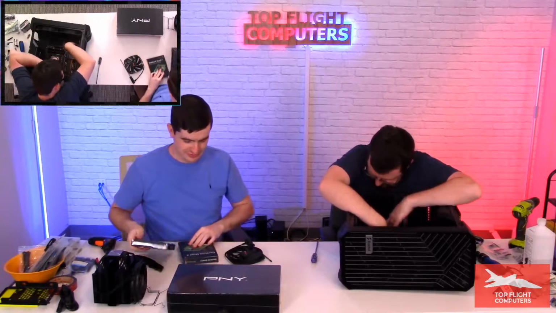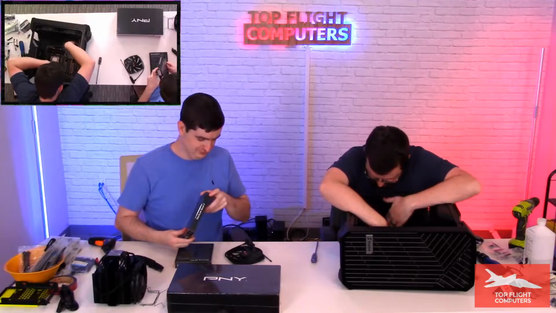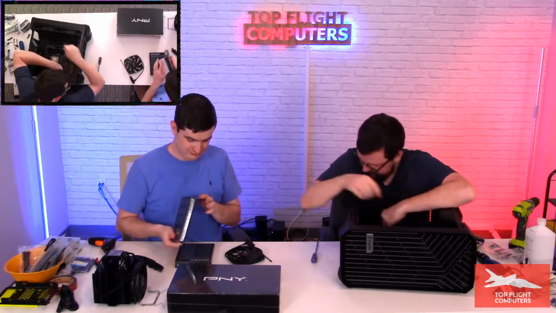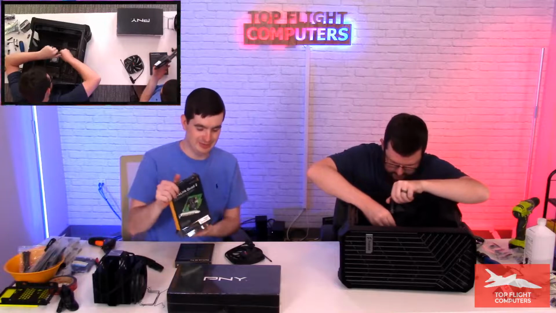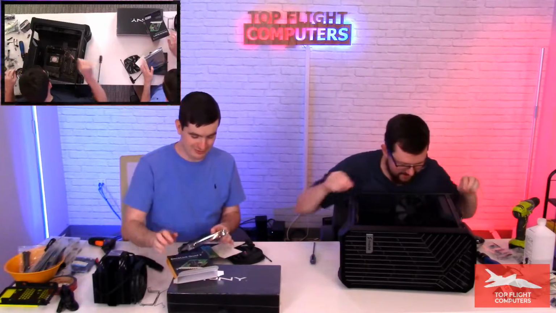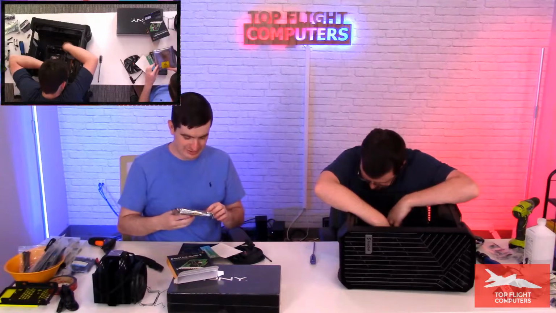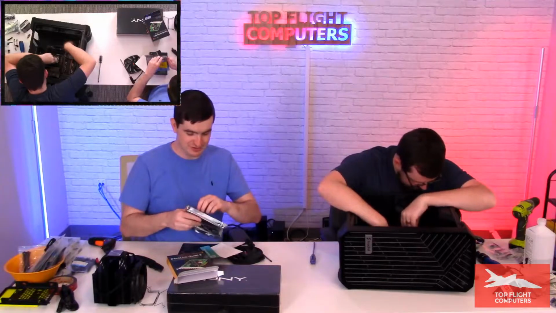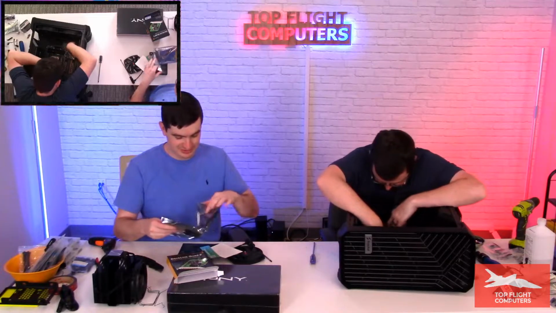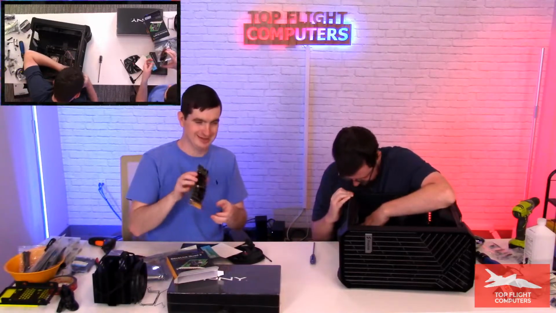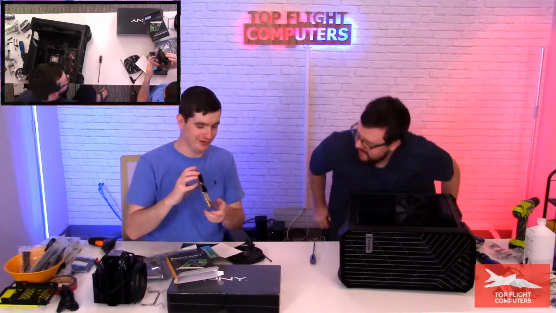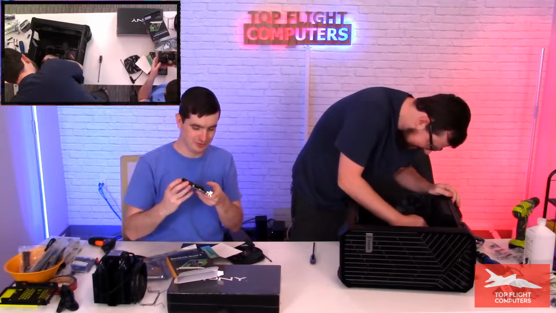Get these capture cards out. They're very nice green PCBs. They are. Observe precautions for handling electrostatic sensitive devices. No, thank you. Oh, those fans. That reminds me of old video cards. Oh boy. I'm sure those won't whine at all.